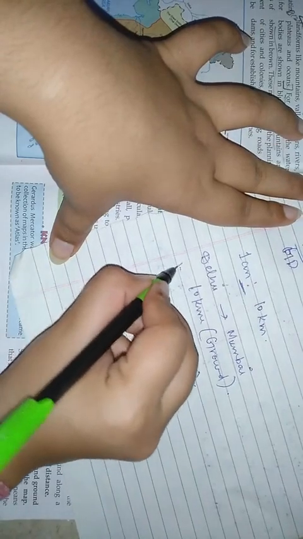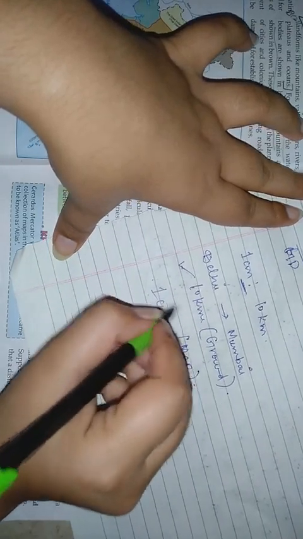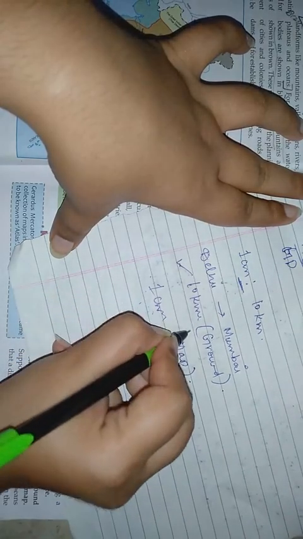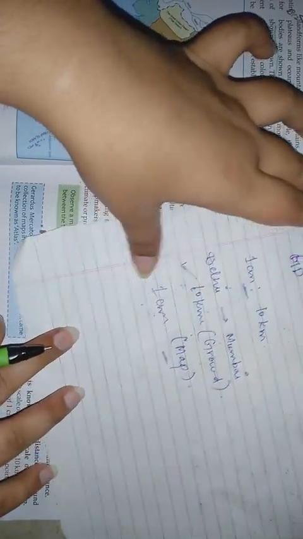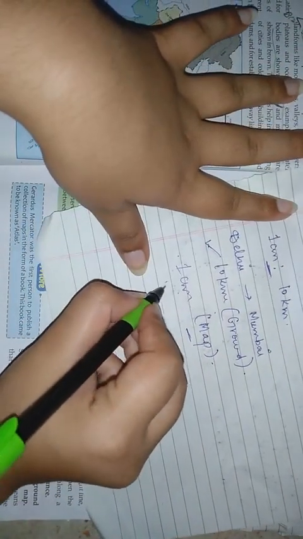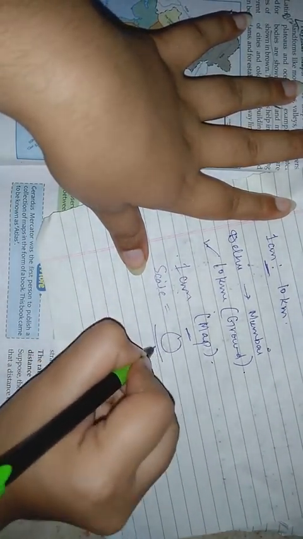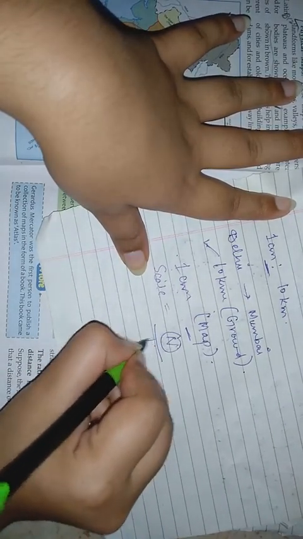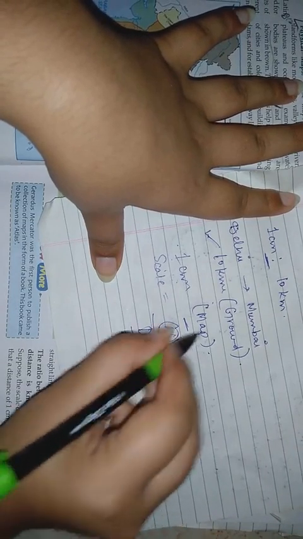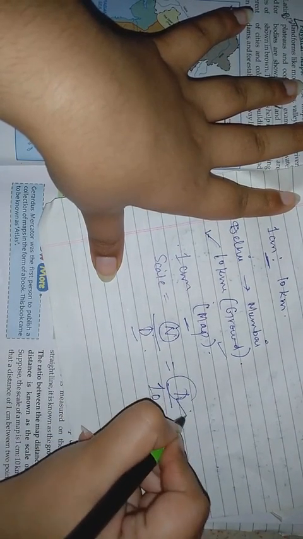As you all know, 10 kilometer is greater than 1 centimeter. So map distance is always less than the ground distance, because it is drawn on a large scale. So in the scale, the numerator, which is above the fraction sign, and this is the denominator. The numerator will always be 1. The denominator in this case will be 10. In each case, the numerator will be 1.